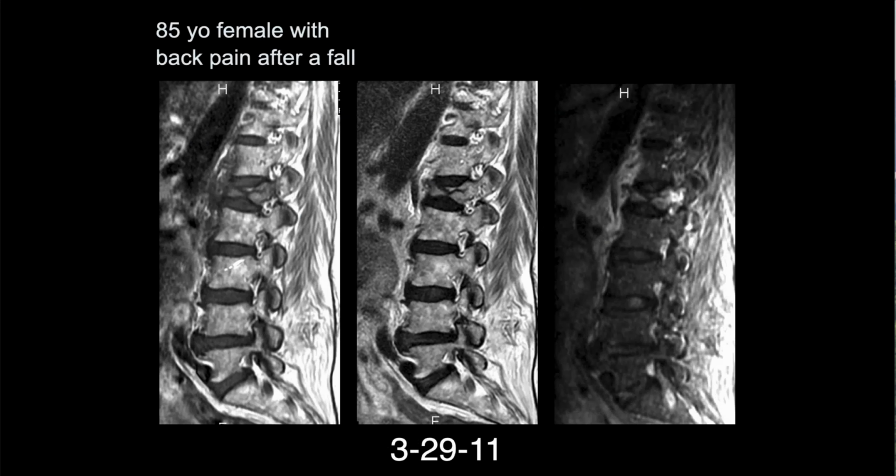All right, 85-year-old female, back pain after a fall. Here it looks like we have a very severe compression fracture, probably with some retropulsion of the fracture posteriorly. We're at the level where we're seeing part of the pedicle here, and we're seeing edema going into the pedicle. We've got marked compression anteriorly and centrally, and we can see the fracture lines very nice and sharp here.